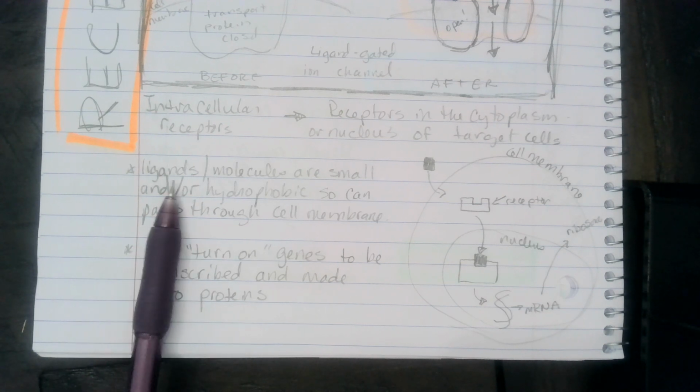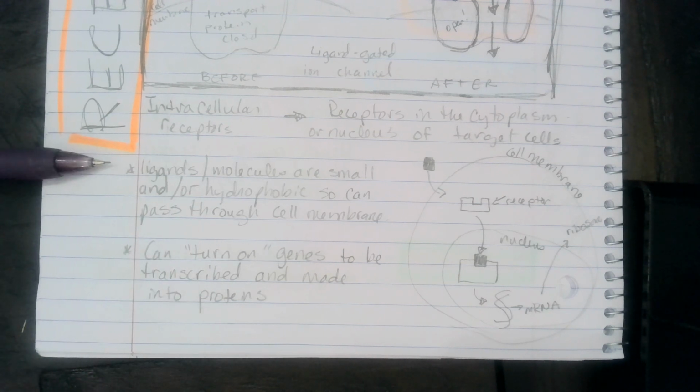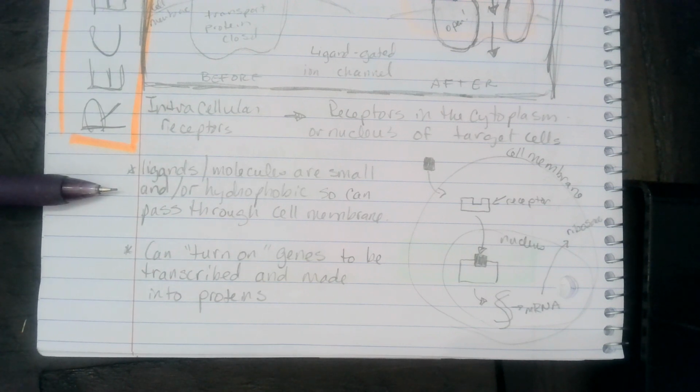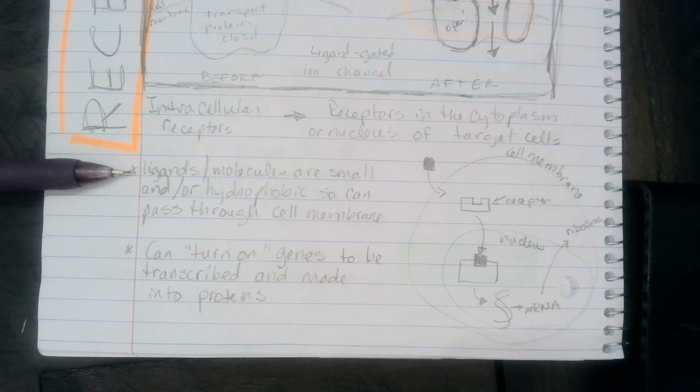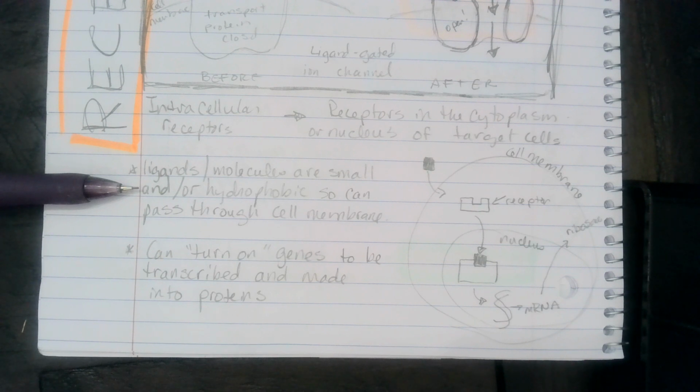The ligands or molecules are small and/or hydrophobic, so they can pass through the cell membrane.